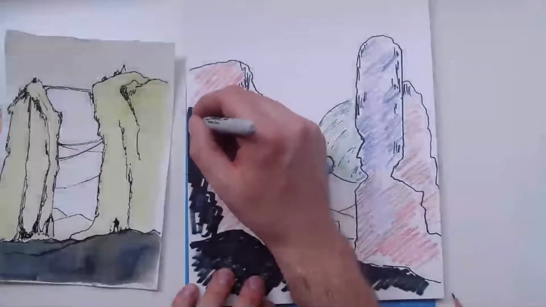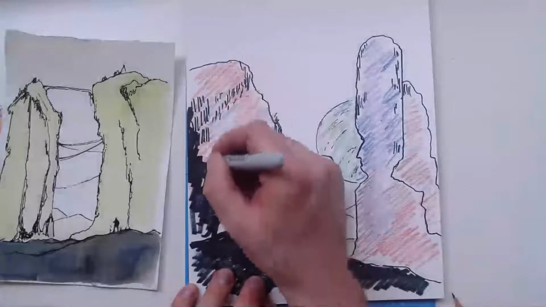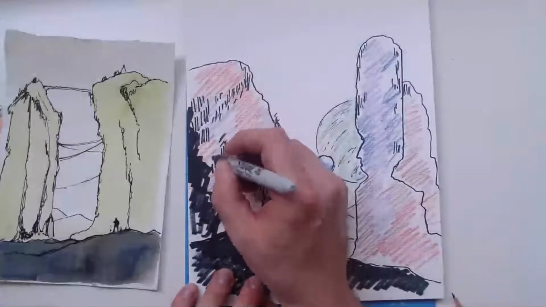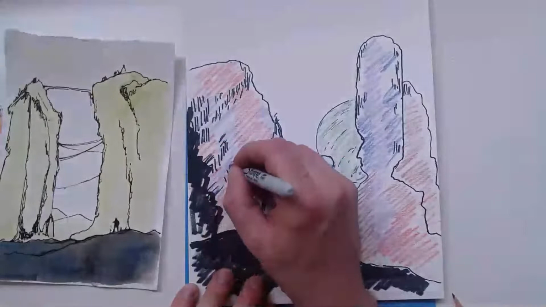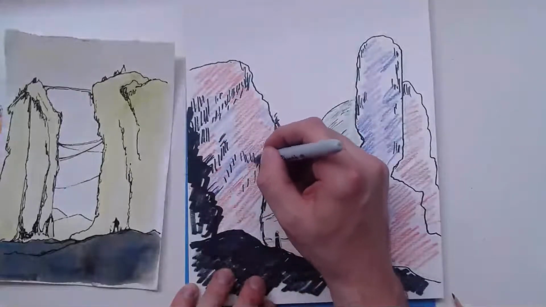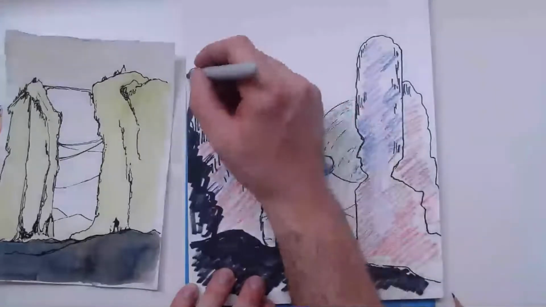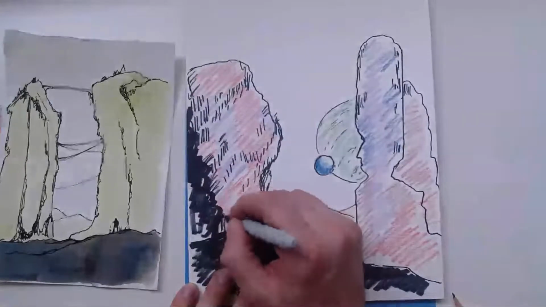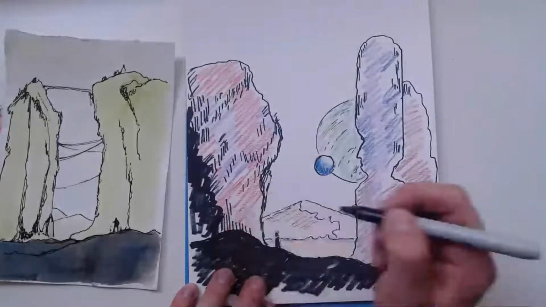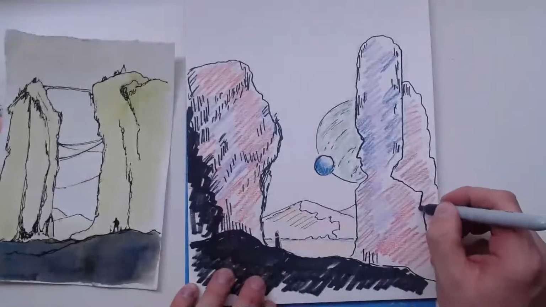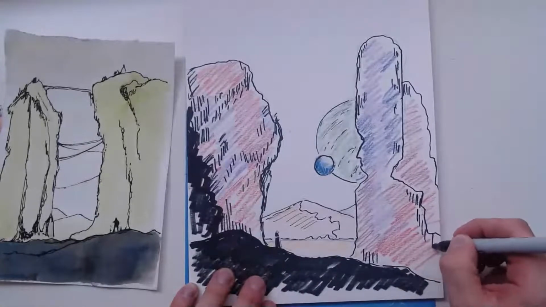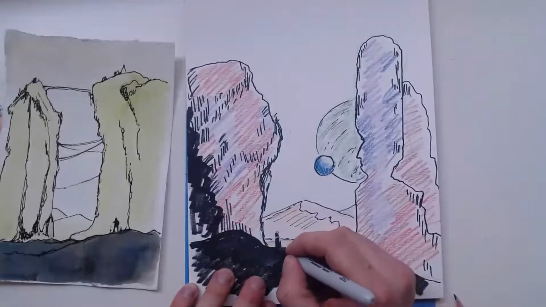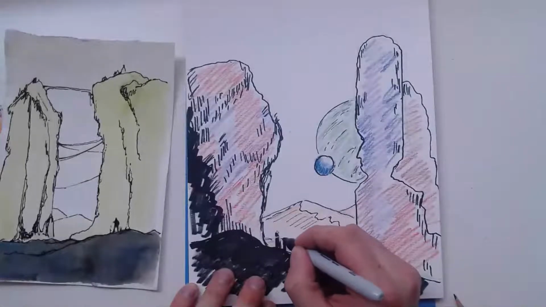So I will sort of fan it out, I guess, or put some more marker lines throughout this here. Put a little buddy there with them.